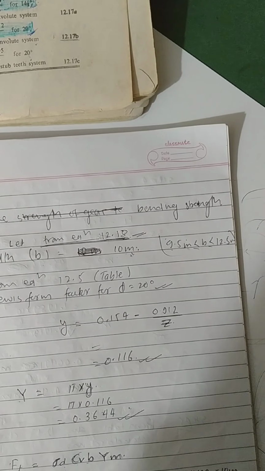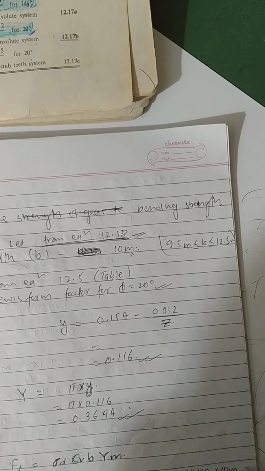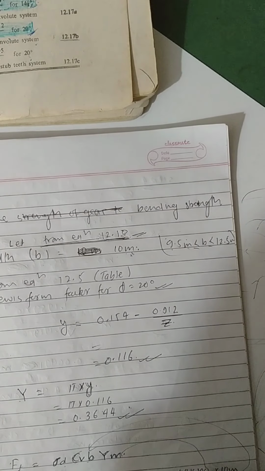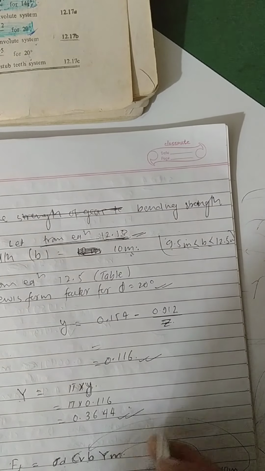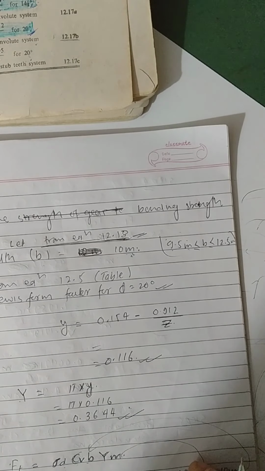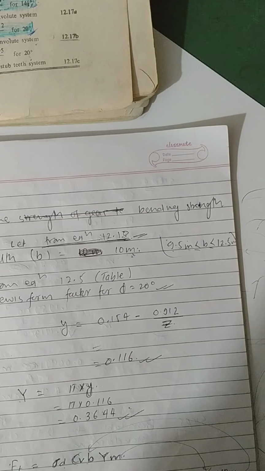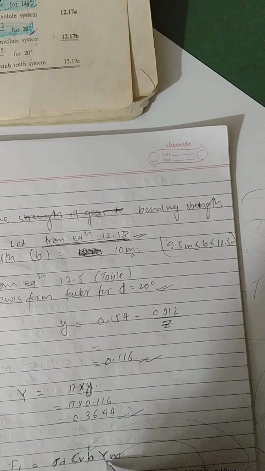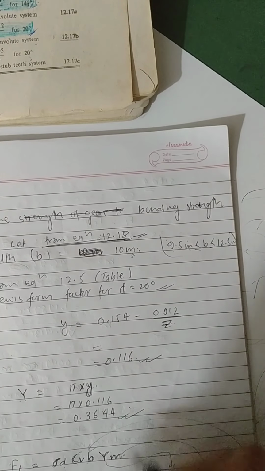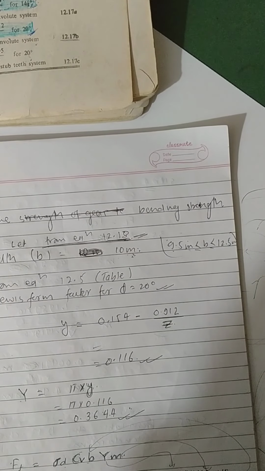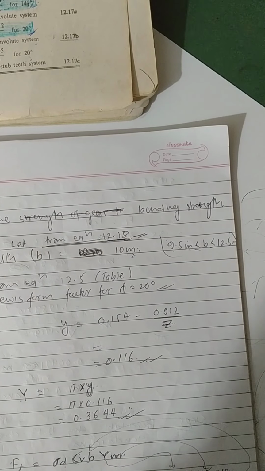This b we have found from the way we assumed. M is the module. This is 10 m for b, because the value of b ranges from 9.5 to 12.5 m. Then we had found this form factor value here. After multiplying it, we get 383.3488 m square, module square, into 10 to the power 6.